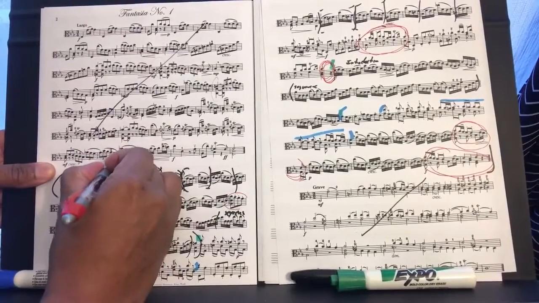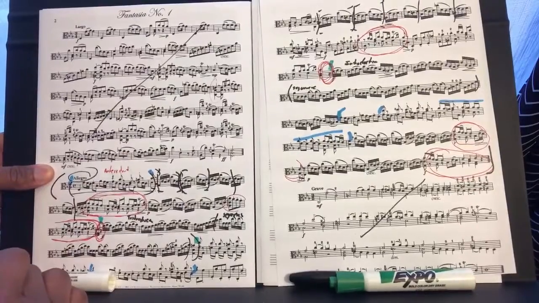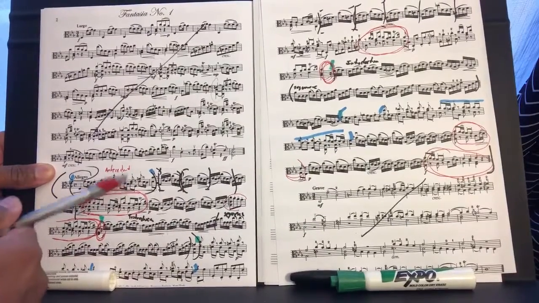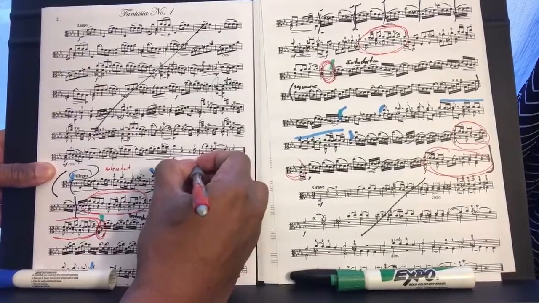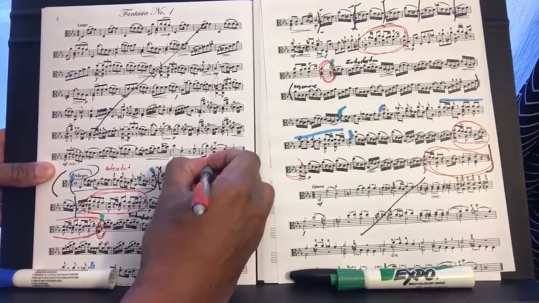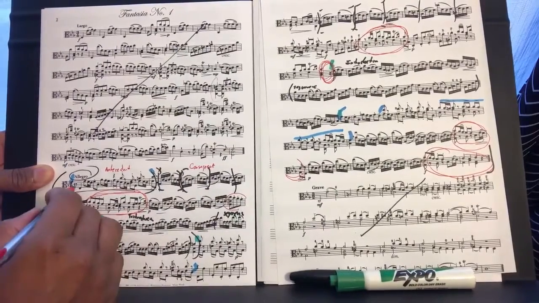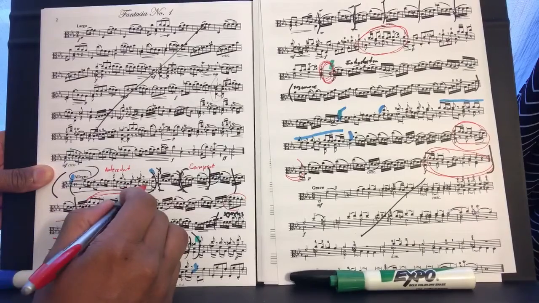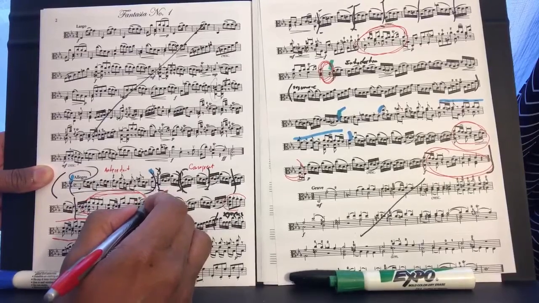Antecedent. Antecedent. Or the question phrase as opposed to consequent, or the answer to that phrase. Antecedent, the question, and then the consequent or the answer.